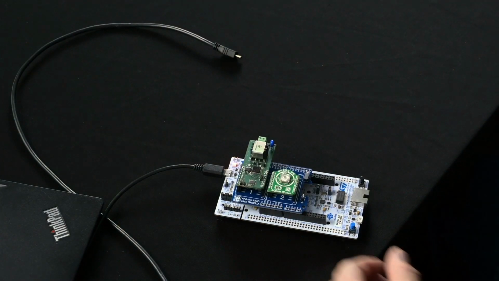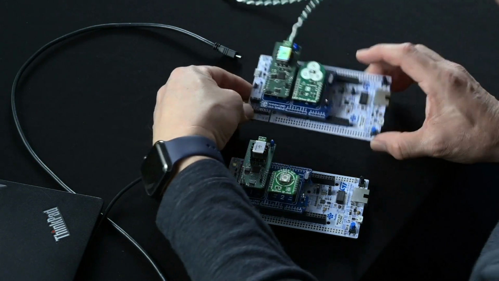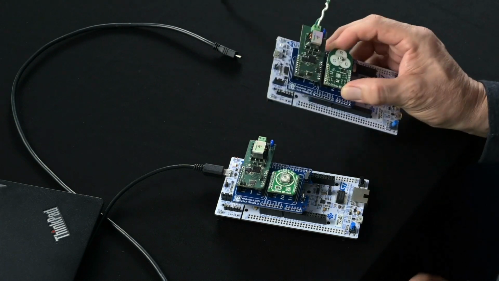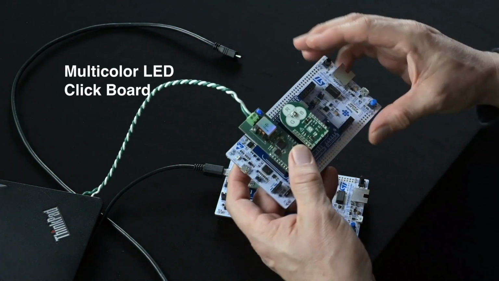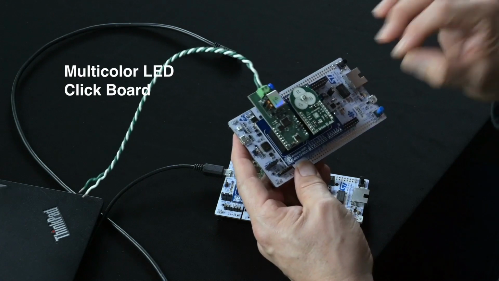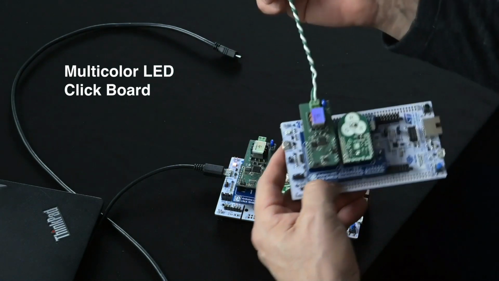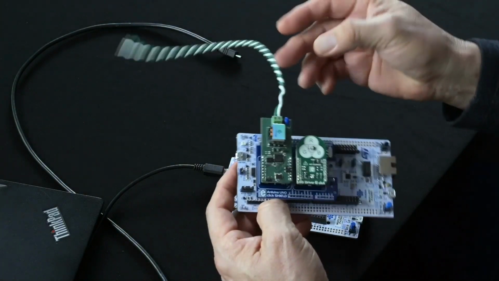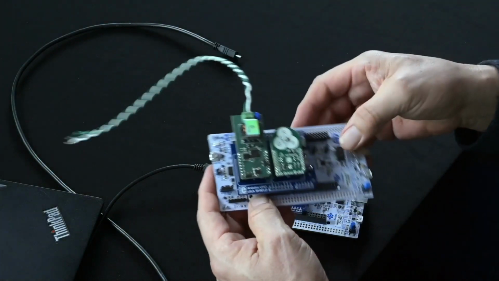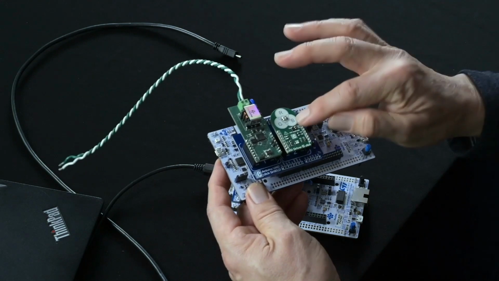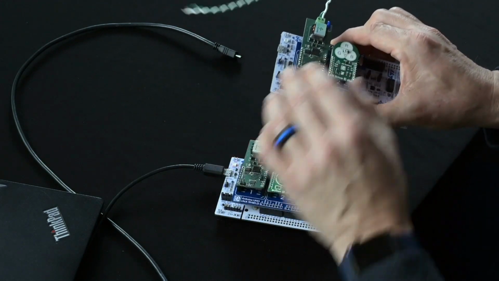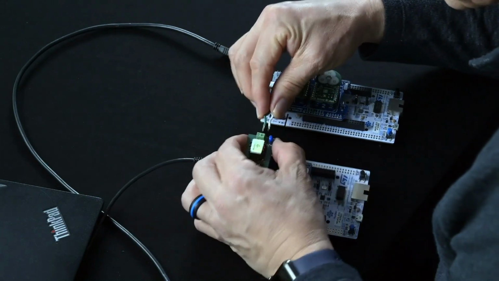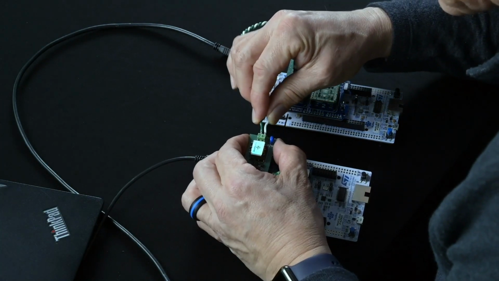Okay, so I've loaded a second development board with a different application and a different clickboard. In this case, I have a multicolor LED clickboard, and I have an application that is monitoring the communication on the FT channel. If it receives a message with the right topic, it controls the LED. I've loaded the application the same way I did the first one. So now all I have to do is connect the network together.